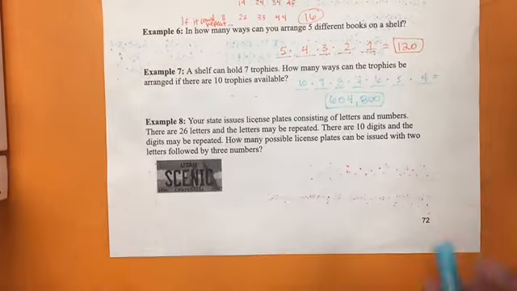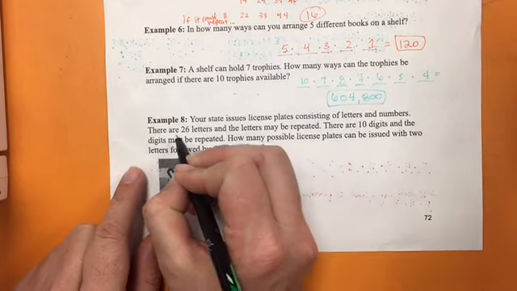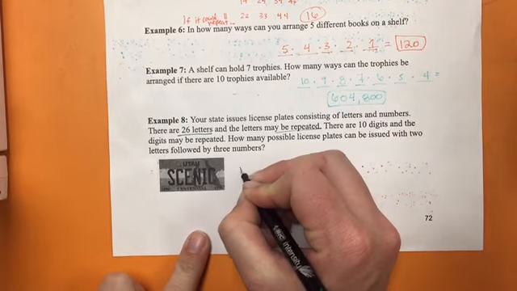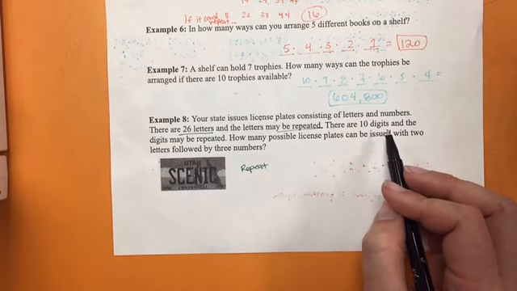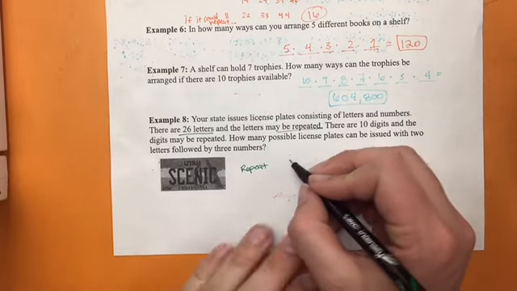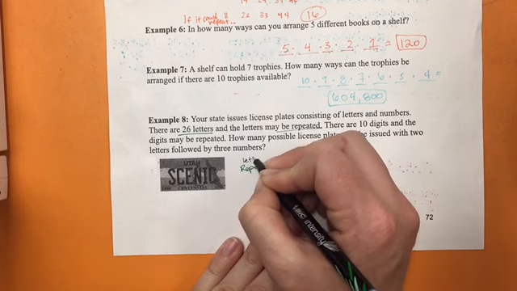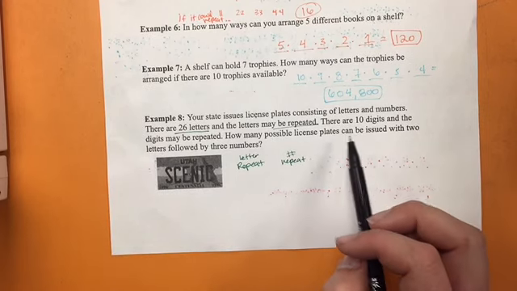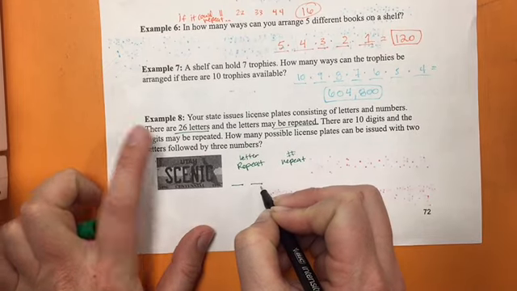Example 8. Your state issues license plates consisting of letters and numbers. There are 26 letters, and the letter may be repeated. Ooh, good. So we can repeat. There are 10 digits, and the digits may be repeated. How many possible license plates can be issued with 2 letters and 3 numbers?